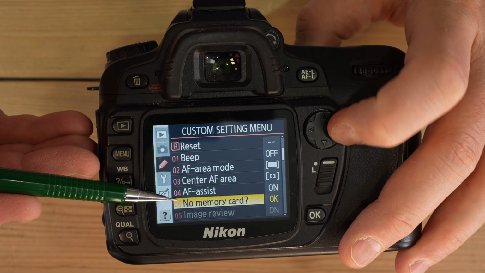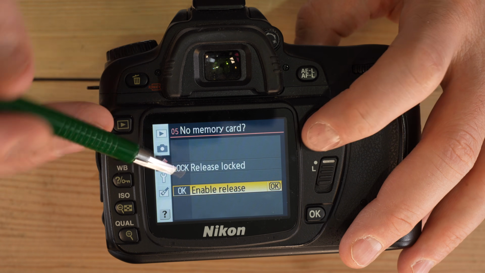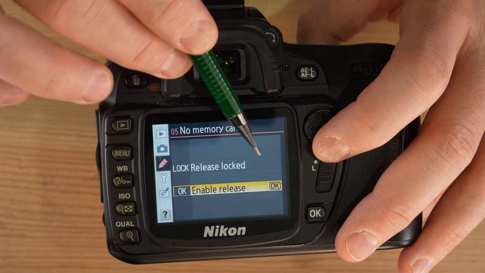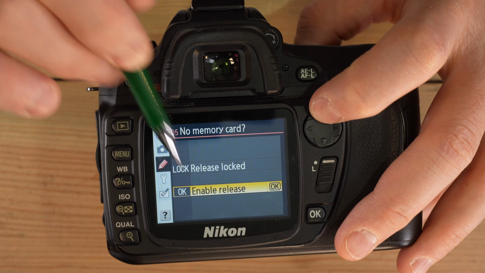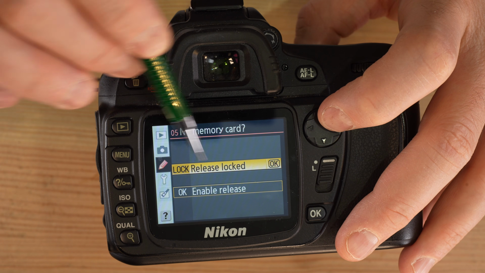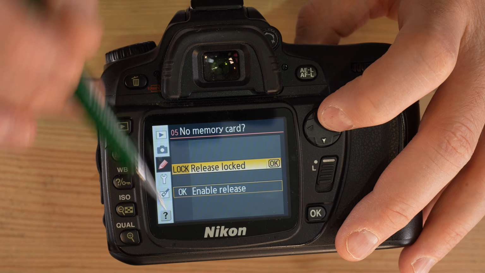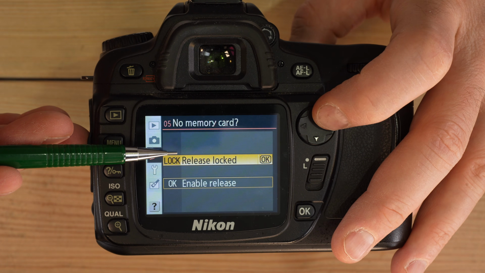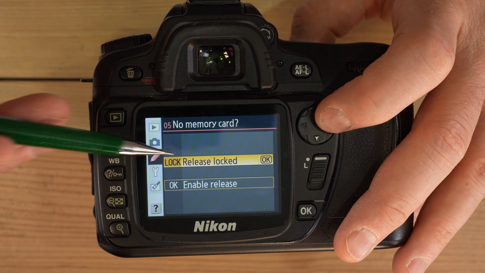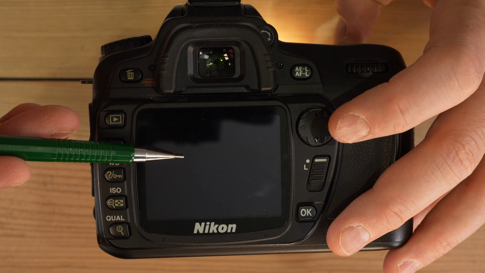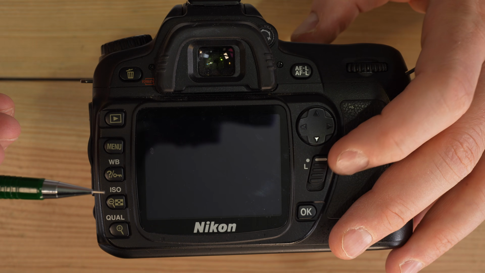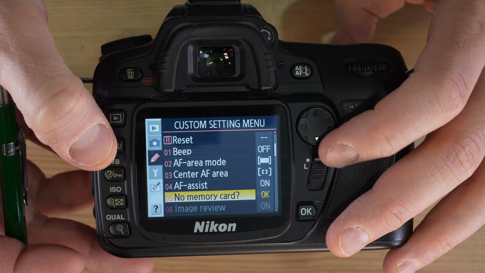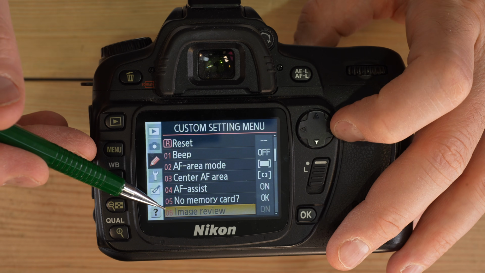No memory card, on, OK or lock. So this basically is, if you don't have a memory card, your camera will pretend to take a photo. If you don't have a memory card, the camera will not take a photo. So this is really good if you want to do a quick check when you pick up your camera to make sure that it has an SD card in it. Set it to lock, push the shutter button. If the camera doesn't take a photo, then you don't have a memory card in there and you need to grab one.